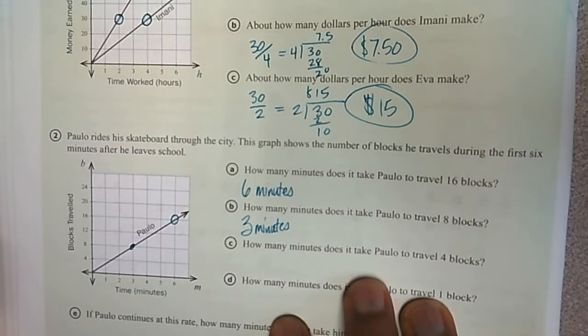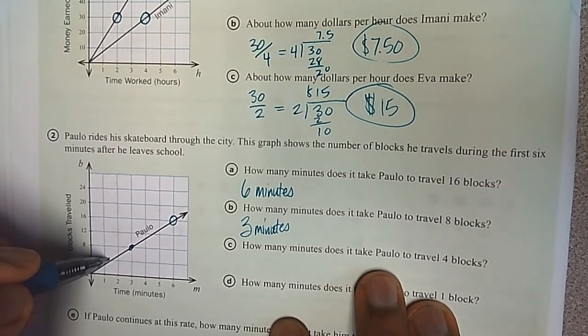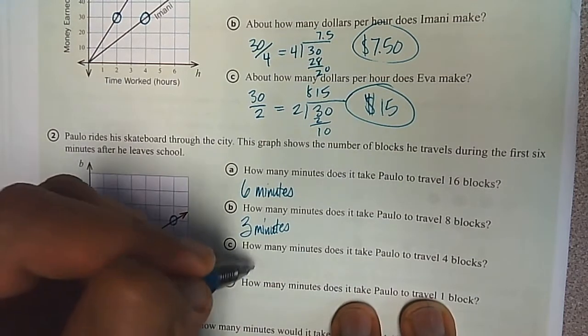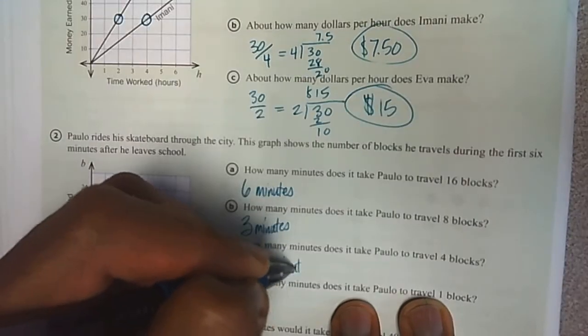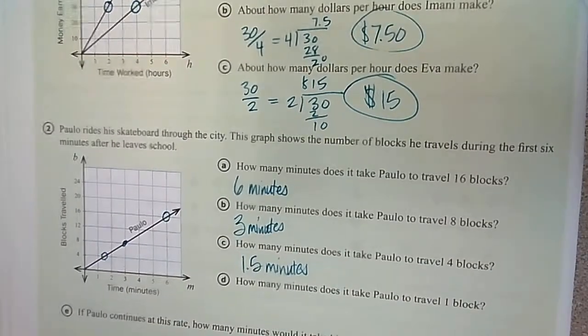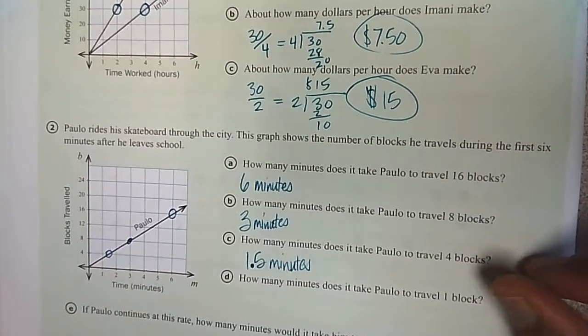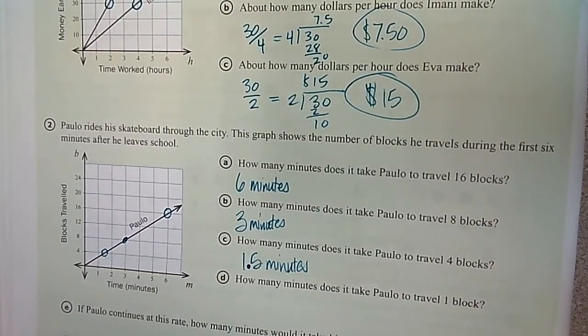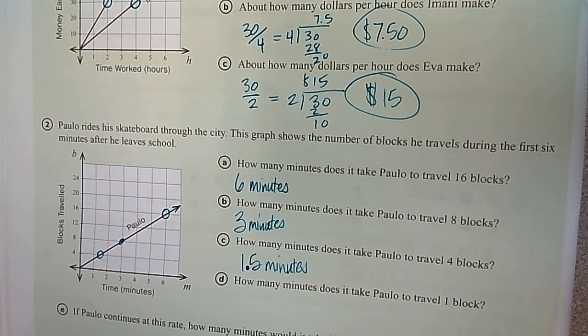How many minutes does it take Paulo to travel 4 blocks? It's about 1.5. Dude gone. He is not trying to stay home. He means stay at school. He is out of that. Make sure I can see your decimals. How many minutes does it take Paulo to travel 1 block?